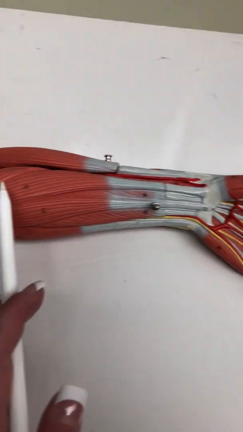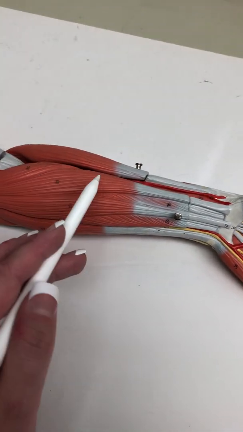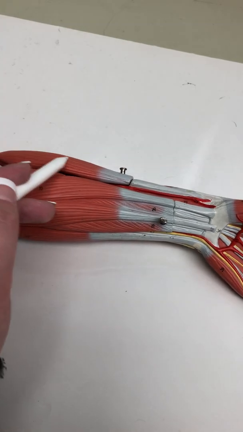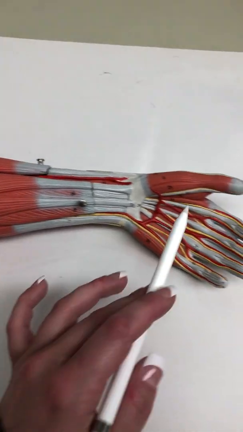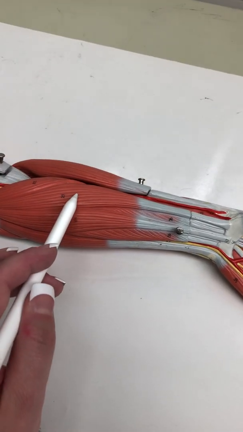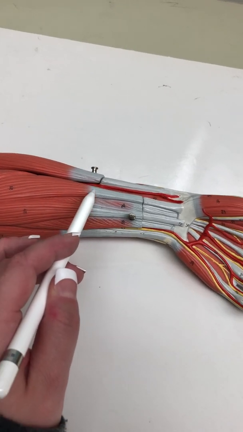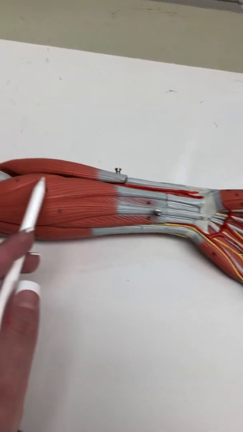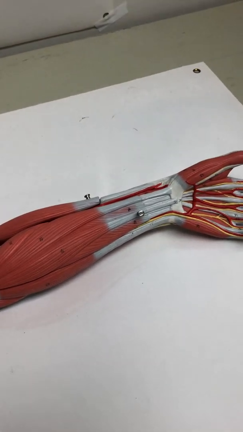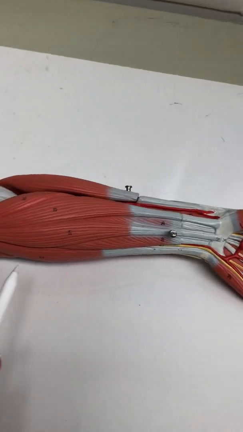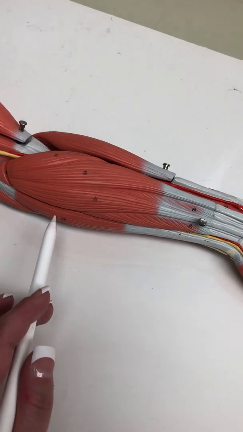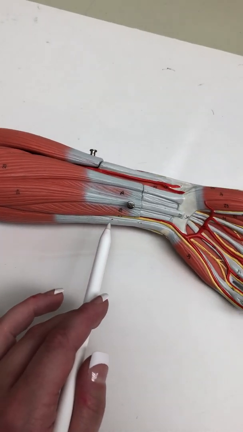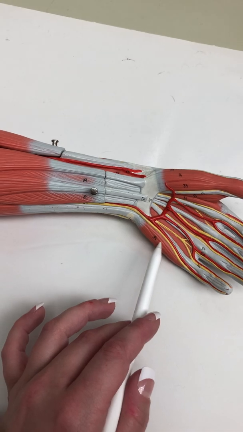So again, following our little trick, we're on the flexor side because brachioradialis is here, and we know we're on the anterior side because of the hand. And then we have this muscle that's a flexor that goes into the wrist, follows the thumb. So we call this flexor carpi radialis. We'll just do this one really quick just because it's easy. This muscle here is flexor carpi ulnaris.